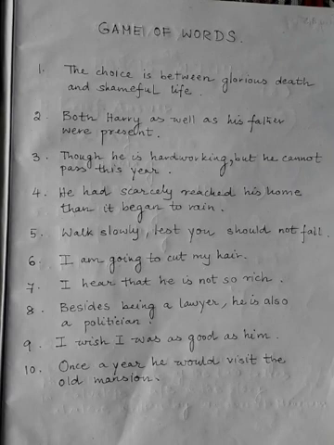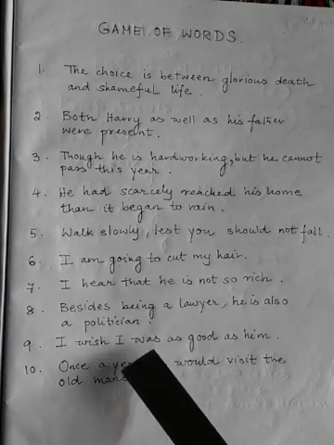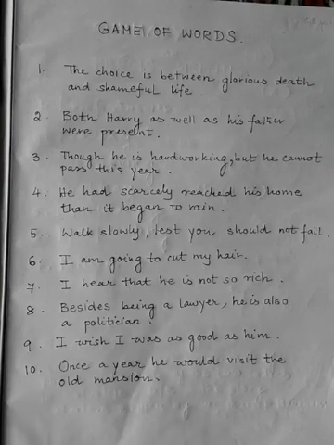Number 9. I wish I was as good as him. When in a sentence you are using wish or desire or what you want, you cannot use was with I. You have to write like this: I wish I were as good as him. So were instead of was.